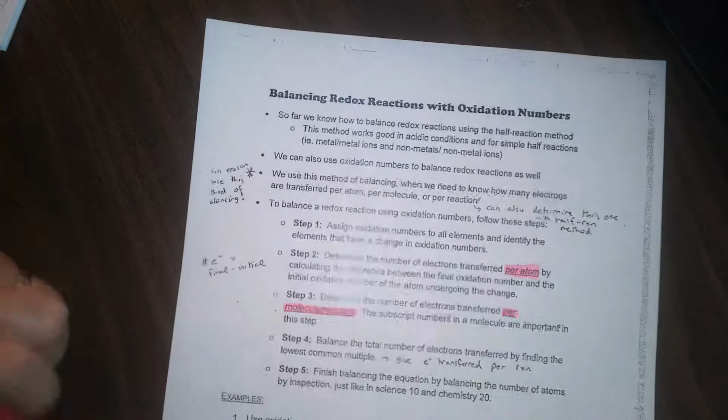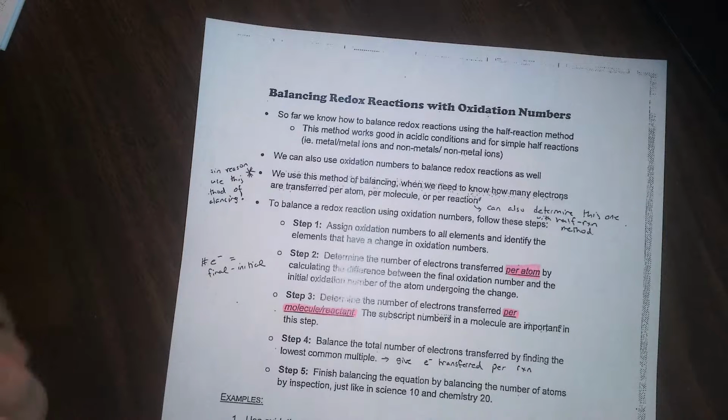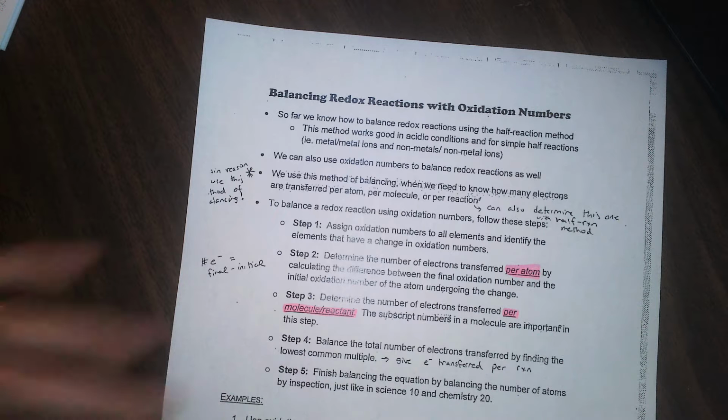And then step 4, you balance the total number of electrons transferred by finding the lowest common multiple. So just like we did in half reactions, if one reaction had 2 electrons and the other reaction had 3, we simply switched and multiplied the top one by 3 and the bottom one by 2 to come up with an equivalent of 6 electrons in each line. Okay, same idea. And then step 5, you take those numbers and you go back and you balance your equation.